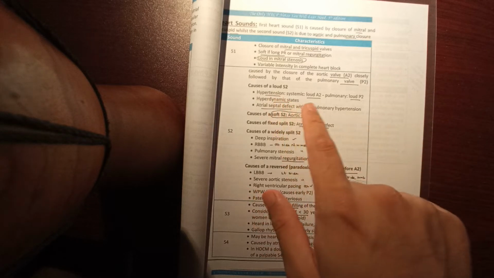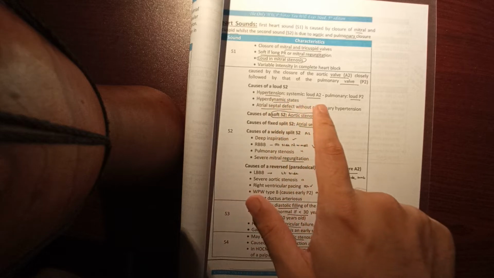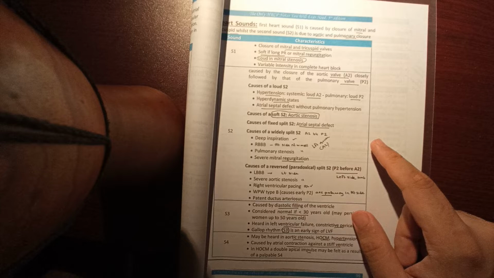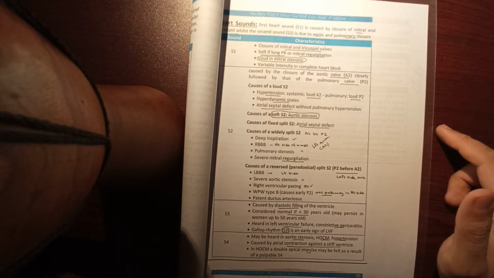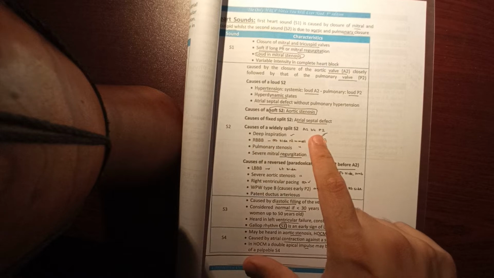So causes of a loud S2 would be hypertension, giving a loud A2, and pulmonary hypertension, giving a loud P2. Also hyperdynamic states, and atrial septal defect without pulmonary hypertension. As I was saying before, aortic stenosis causes a soft A2. Cause of a fixed split S2 is atrial septal defect. So fixed split.